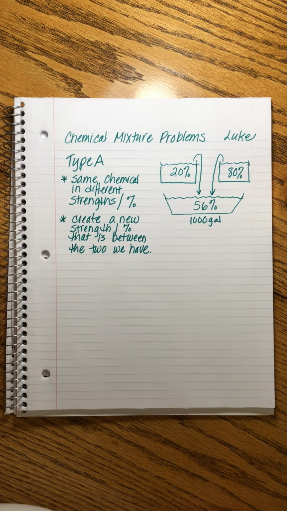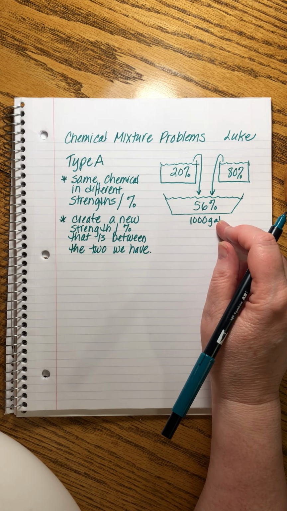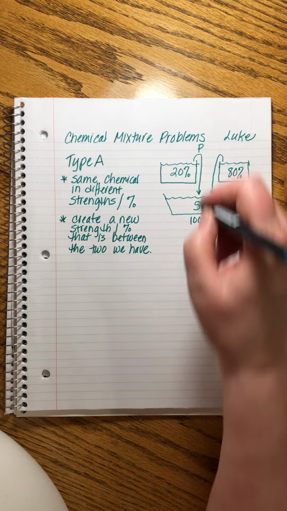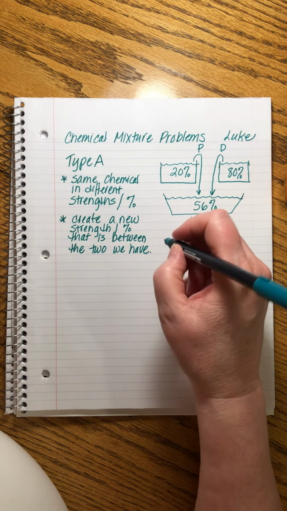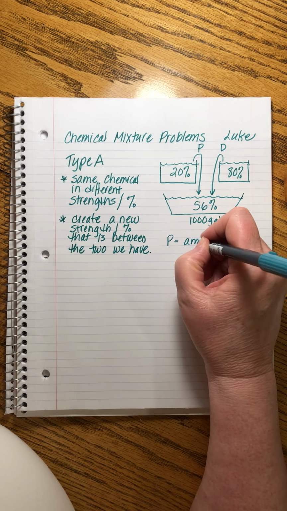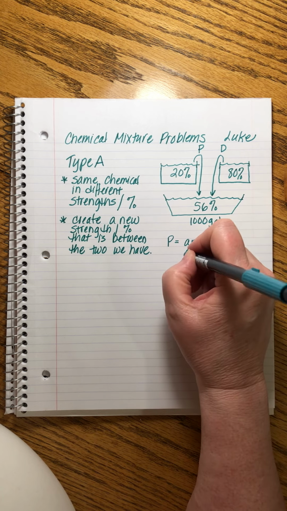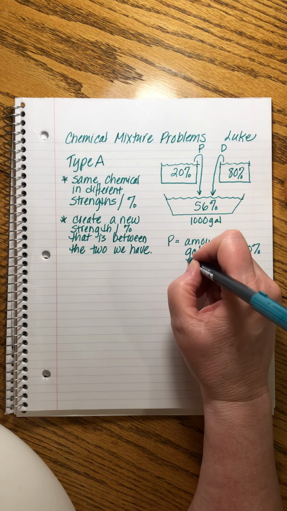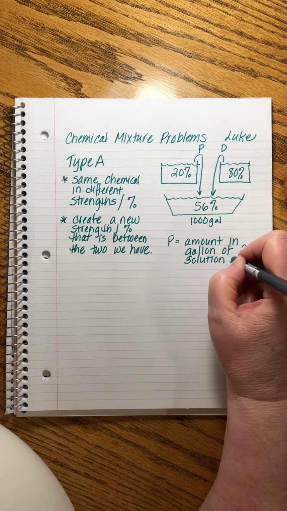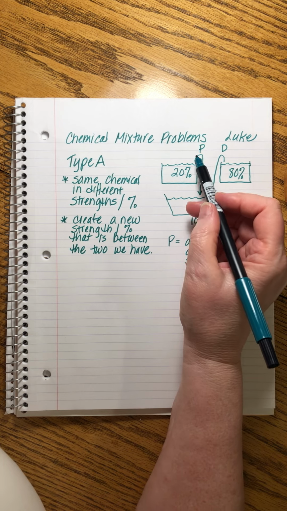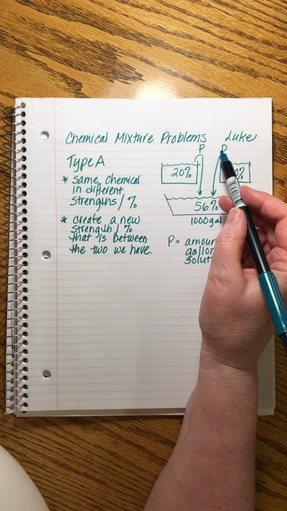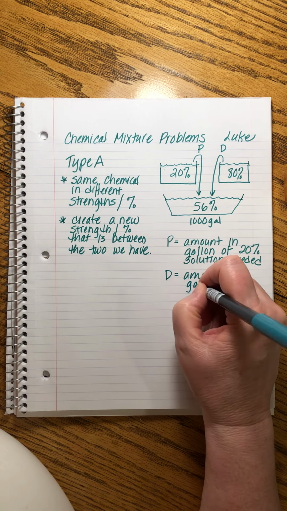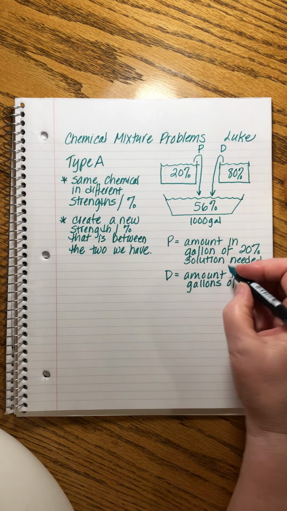And we don't know how much of these other ones we're going to put in. So we're going to create variables that will stand for the number of gallons. This we're going to call P, and this we're going to call D. Now let me write those down so that you can understand. P equals the amount in gallons of the 20% solution that is needed. So this will be an amount in gallons that will tell us how much of the 20% to use. D equals the amount in gallons of the 80%.